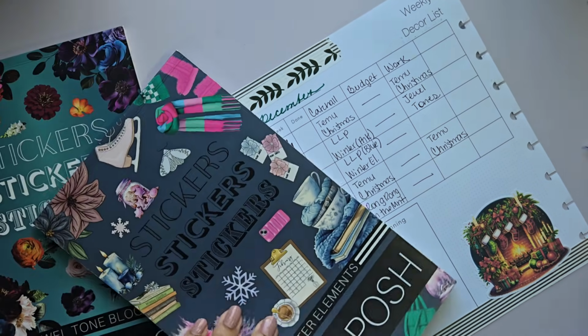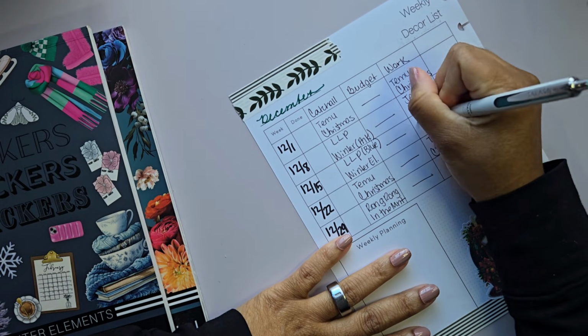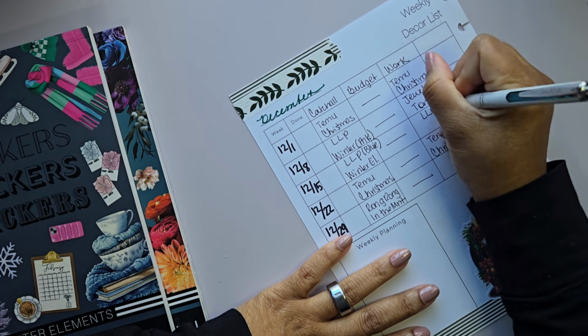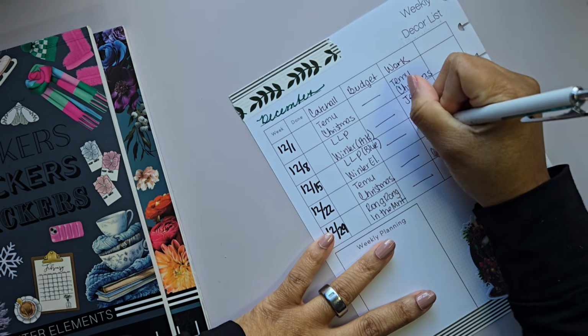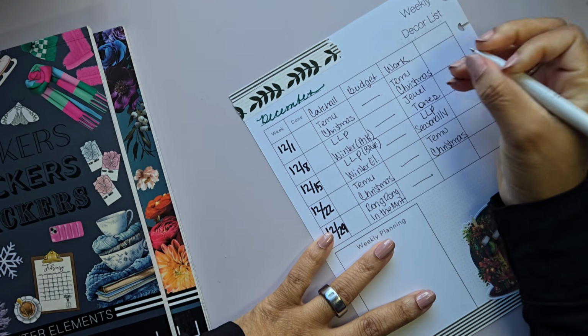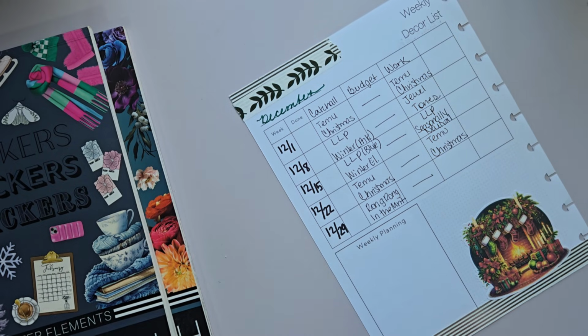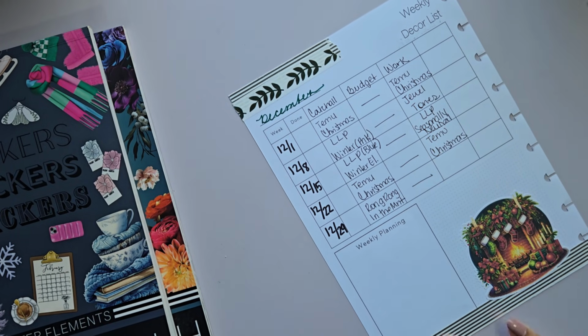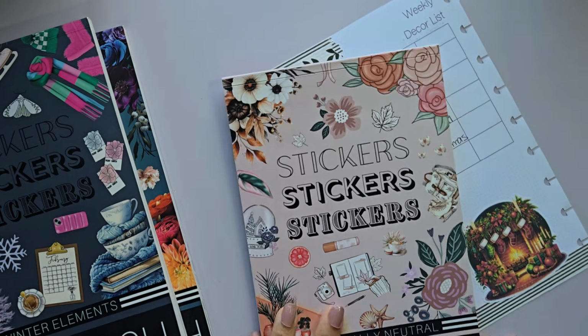You know what? I think I'm going to do, I don't have it here, but I'm going to do Seasonally Neutral from Live Love Posh. It is neutral, but there's some nice, I don't have it with me. I need to pull that out. Actually, I have it on my desk because I think I did pull it out for the season. So hold on, let me grab that one. Yeah, I did have it pulled out for the winter, just not for this month.